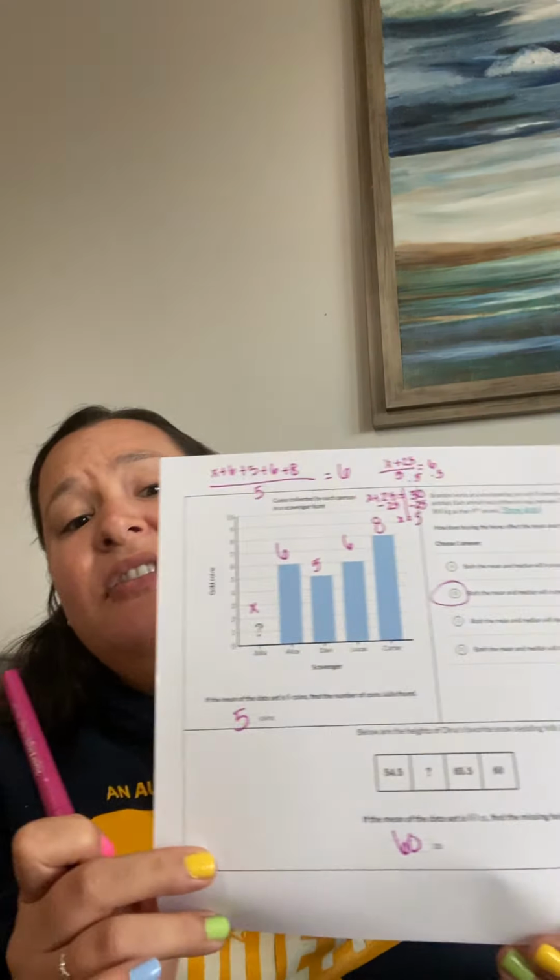All right, on the next page. This time they're telling you that they want the mean to be 6. So what I did is I put an X down here because I don't know it, and these right here, I added those up, the numbers, and I got 25. So I was thinking some number plus 25, then when I divide by 5, because there's 5 numbers, I'm going to get 6. So then I went to solve it.